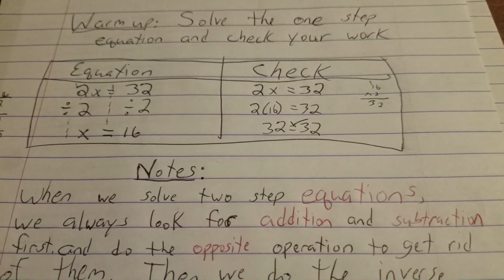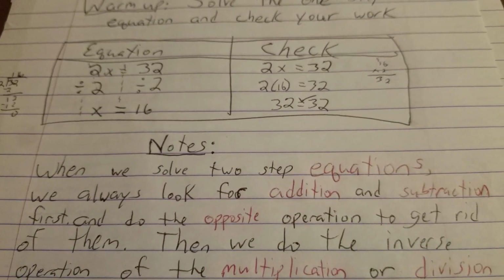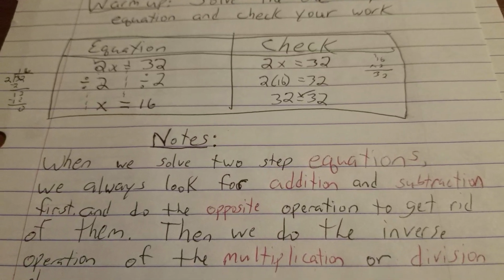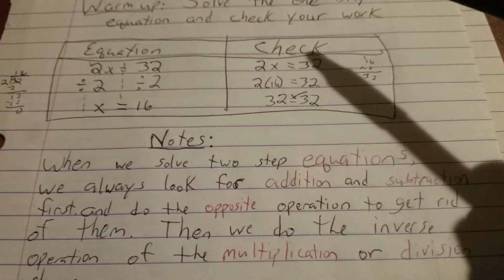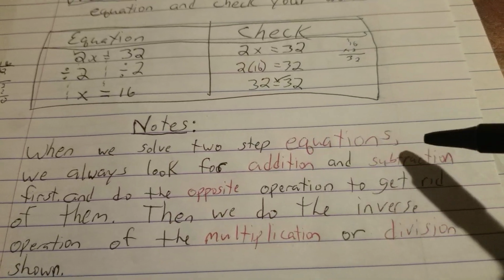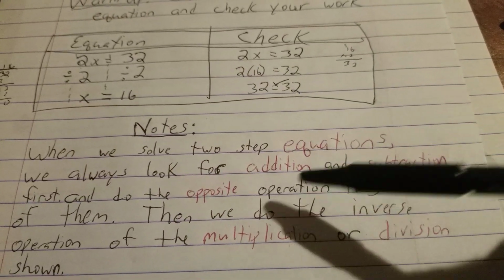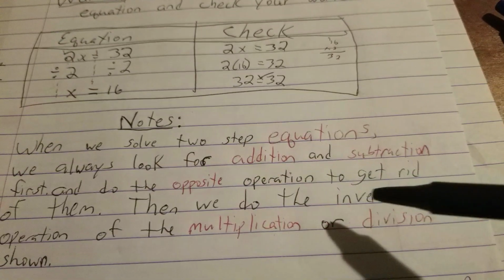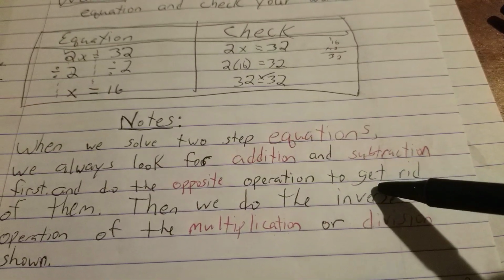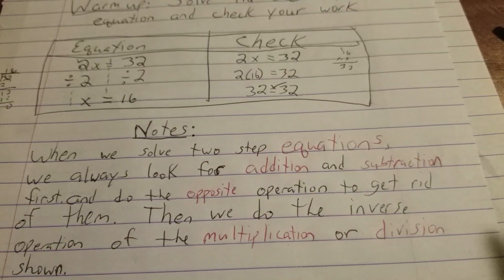The next thing we want to do is the inverse operation of the multiplication or division shown. Again, this is a two-step equation. First step, look for addition or subtraction and do the opposite to get rid of that. Second step, look for the multiplication or division and do the inverse. Just a fancy way of saying do the opposite of that.